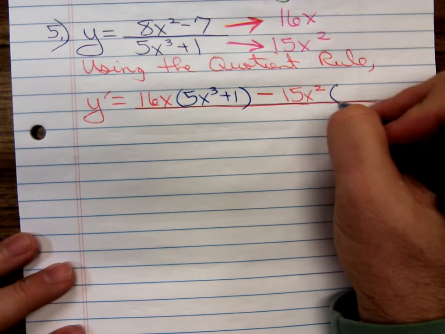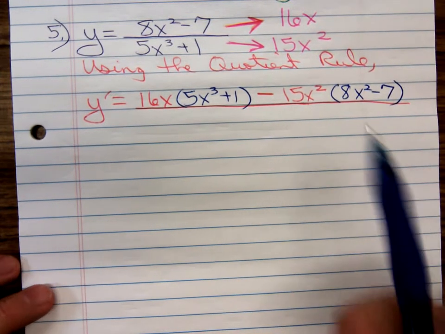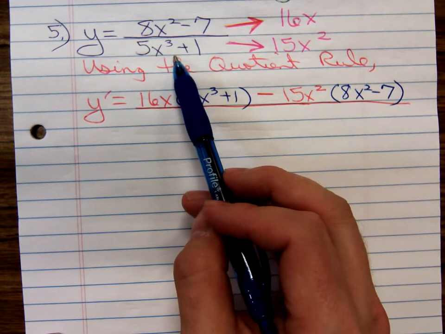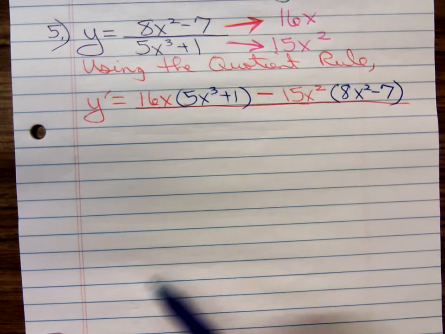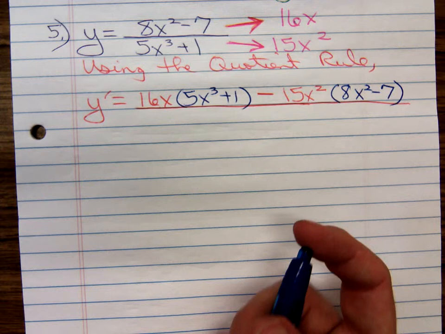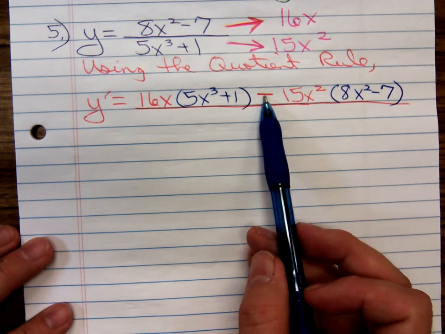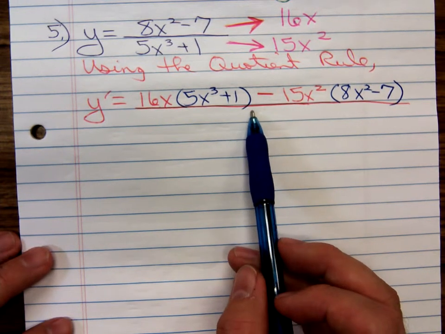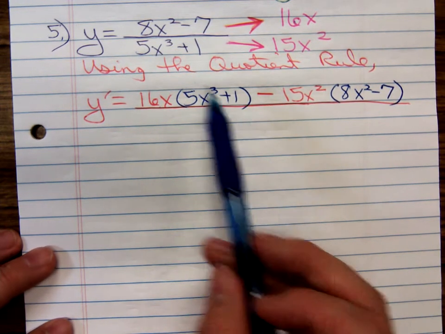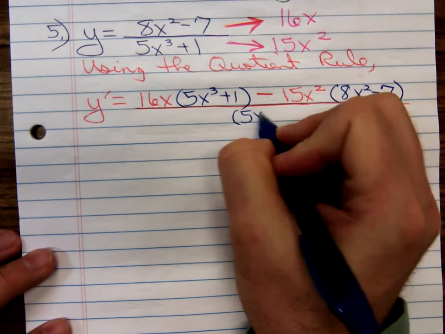You all see that crisscross pattern. Derivative of the first times the second minus the derivative of the second times the first. That's the same way I say the product rule, except instead of a minus, they have a plus there. Since this is the quotient rule, you have the added denominator, 5x cubed plus 1, and we have to square it.